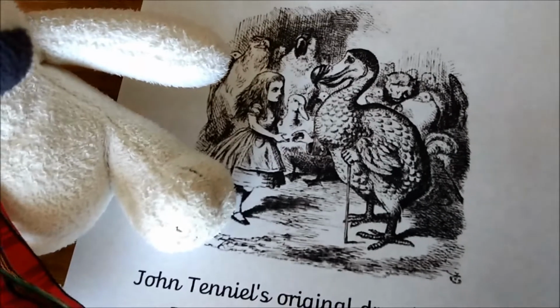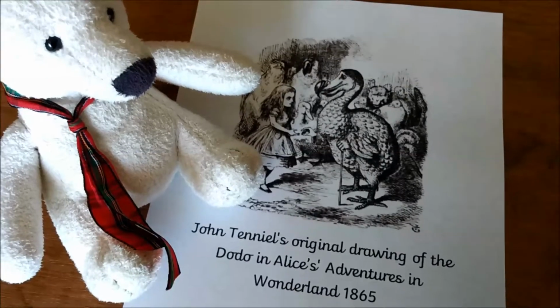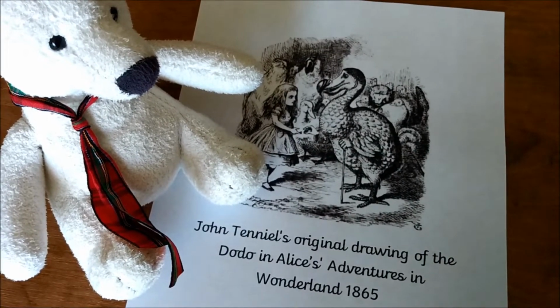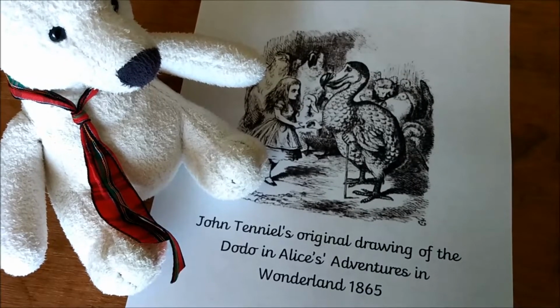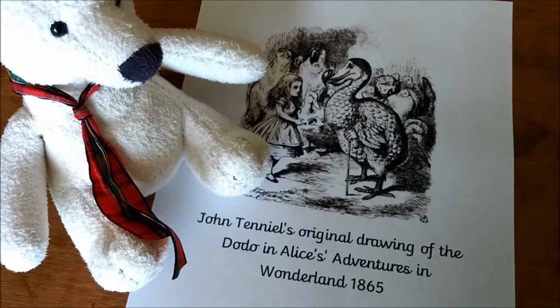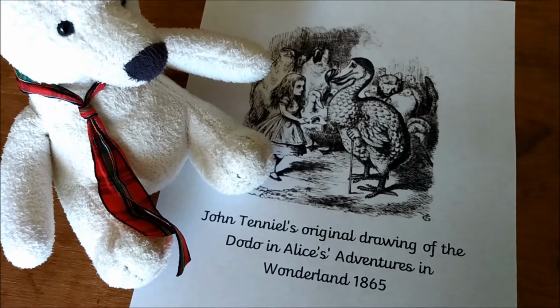So we're going to have to think about whether that's actually a useful piece of historical information, whether there's anything that can help us to understand about the dodo's life, or whether it's just an illustration from a very good book.